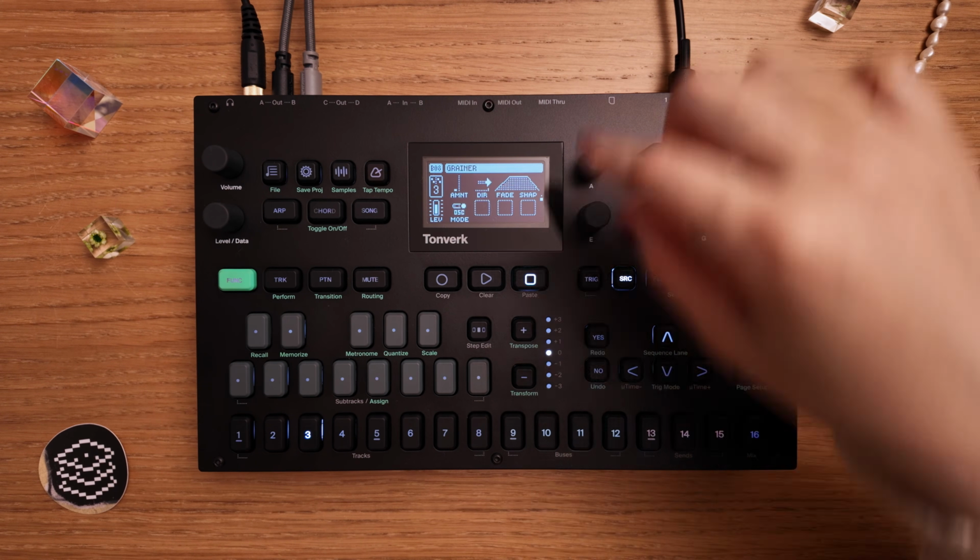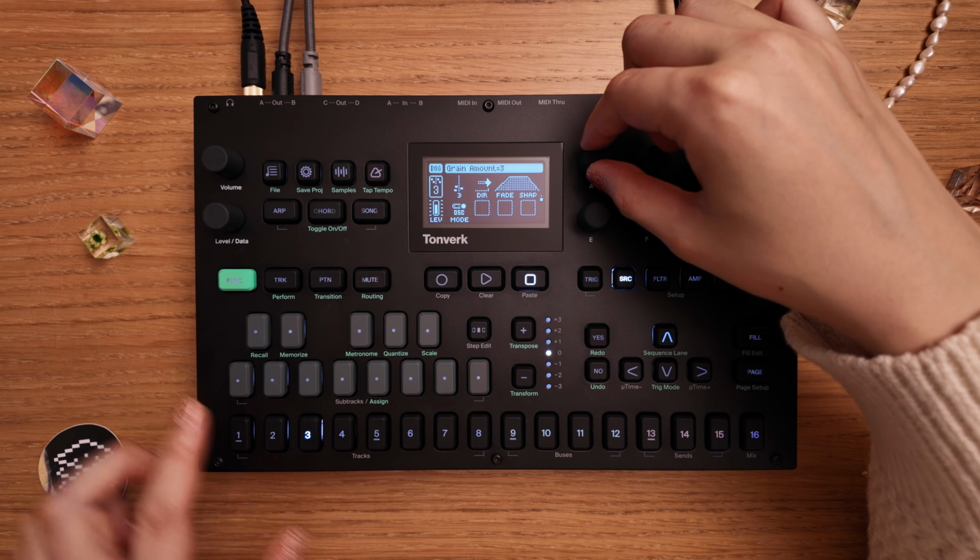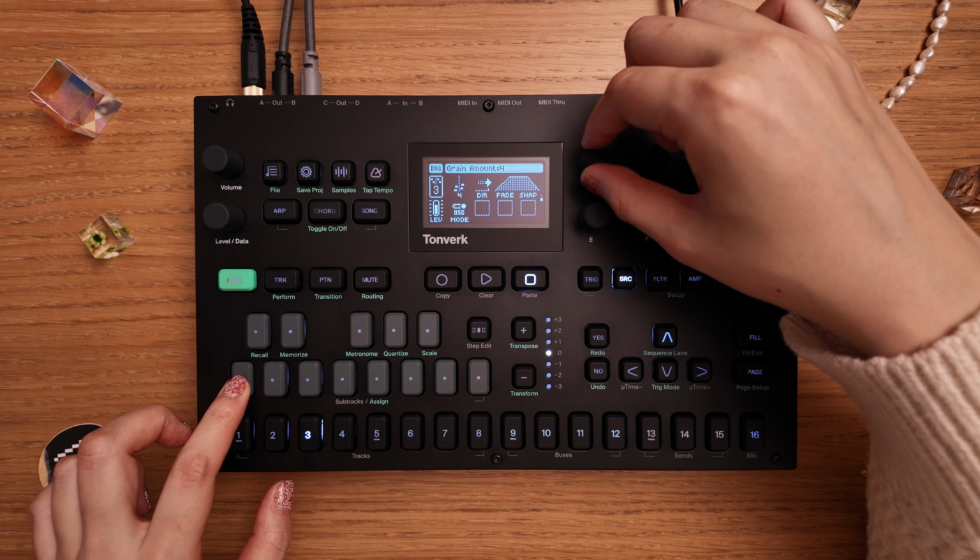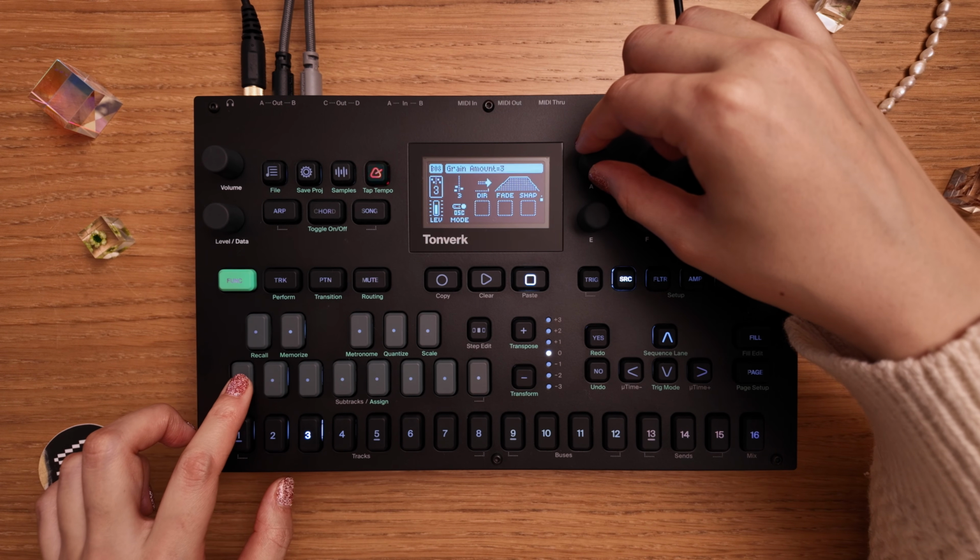Next, I'll raise grain amount. This will launch more grains at once per trigger, making the sound thicker and more continuous.